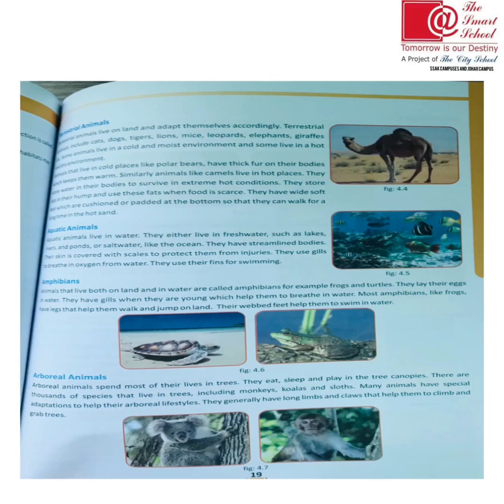There are thousands of species that live in trees including monkeys, koalas, sloths. Many animals have special adaptations to help their arboreal lifestyle. They generally have long limbs and claws that help them to climb and grab trees. Basically उनकी लंबी सी दुम होती है और उनके क्लॉज जो हैं वो काफ़ी मजबूत होते हैं, तो ये ईज़िली जंप कर लेते हैं और होल्ड हो जाते हैं ट्रीज़ पर. और उनके अंदर इस तरह की क्वालिटी होती है दैट दे कैन सर्वाइव ईज़िली ऑन दी ट्रीज़.